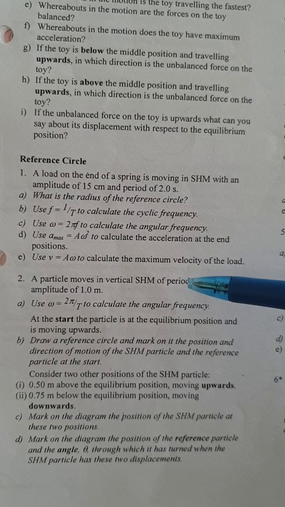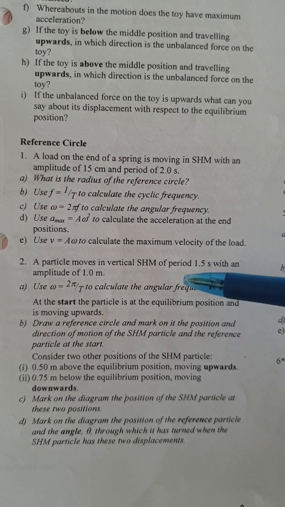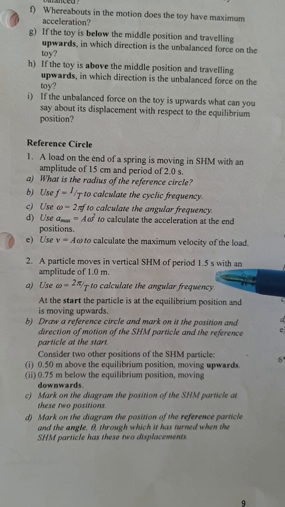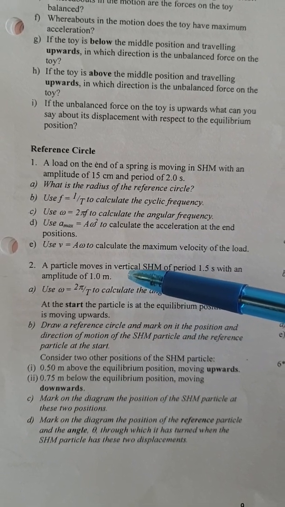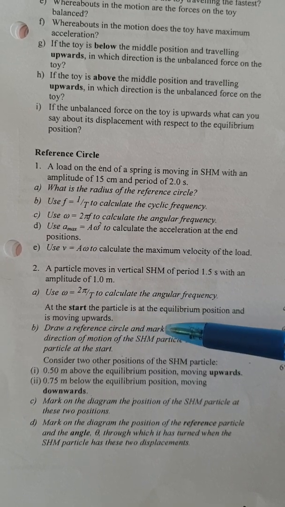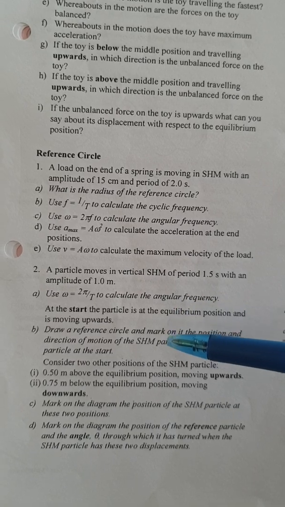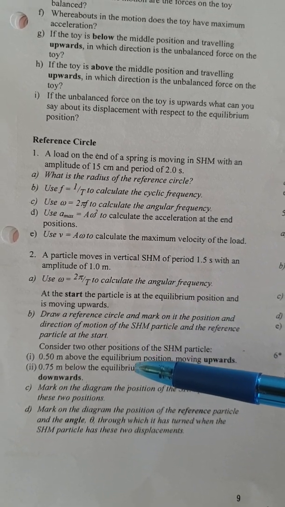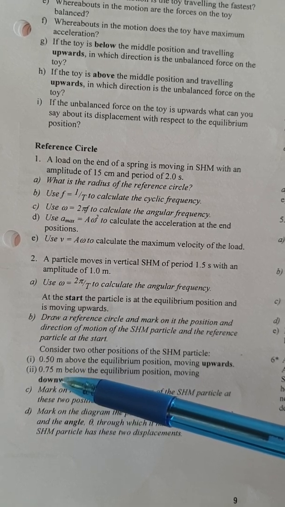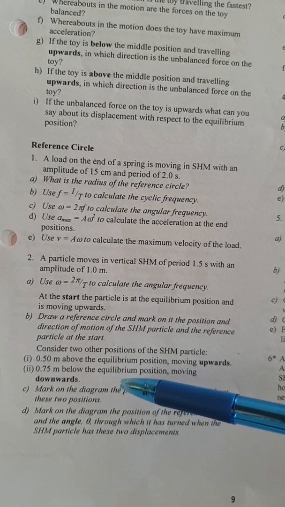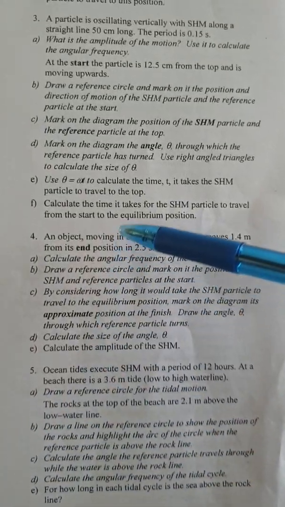This first part: a particle moves in vertical simple harmonic motion with a period of 1.5 seconds and the amplitude is 1.0 meters. Now at the start it is at equilibrium and it's moving upwards, and what we have to do is figure out what happens when it's 0.75 meters below equilibrium and it's moving downwards. What do we have to do with that?